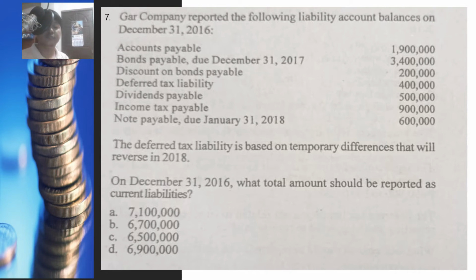So, for a current liability, ang requirement is that kailangan yung liability must be settled within the accounting cycle or dun sa operating cycle rather, or dun sa 12-month period, no? Dun sa next 12-month period para ma-recognize siya as liability.